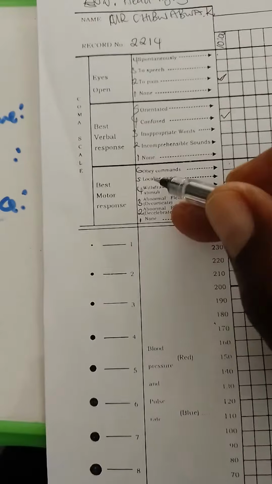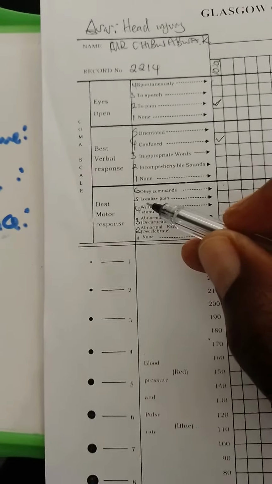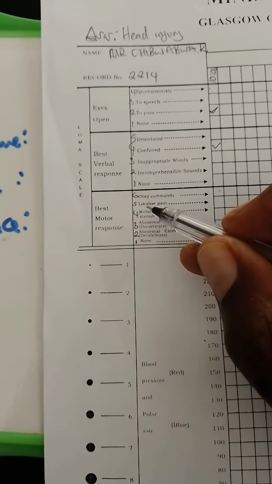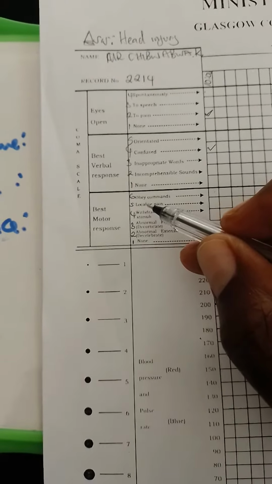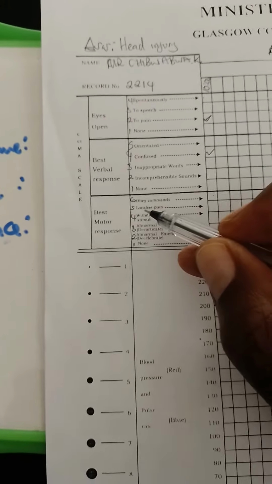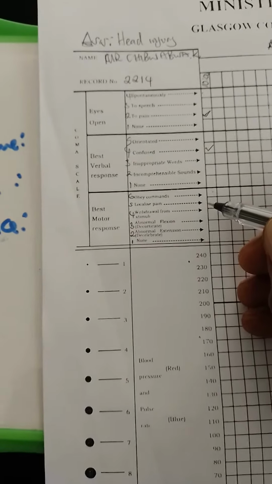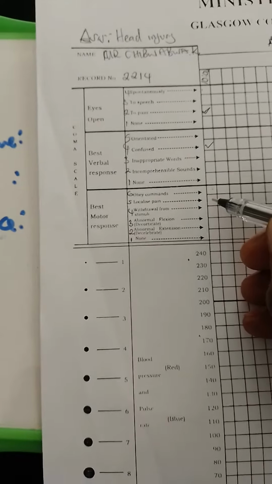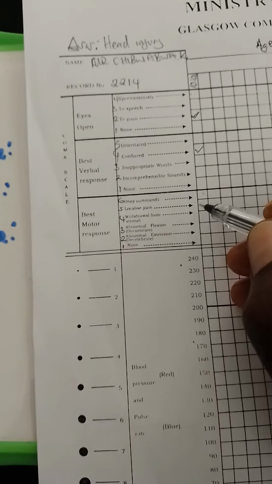So what do you do? You go to the next, which is localizing pain. Now, to localize pain is whereby you're going to pinch Mr. Chihuahua, say, for example, on his right arm. When you pinch him on his right arm, he's supposed to touch or show you that where you've pinched is the right arm. So if he shows you that you've pinched the right arm, he touches it, or he does something to show you that he did get where you're pinching, you're going to score a 5.